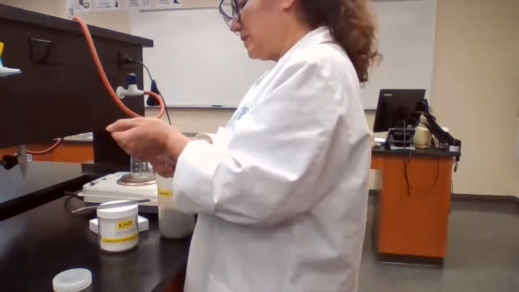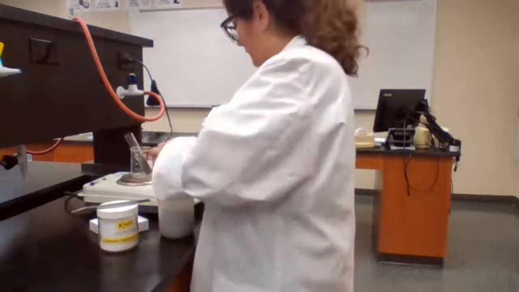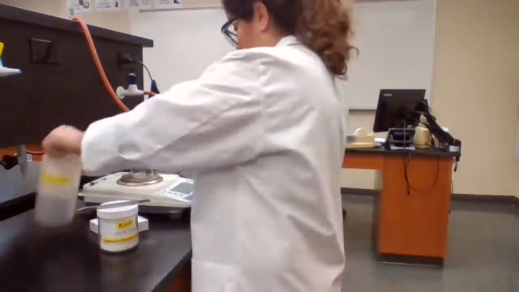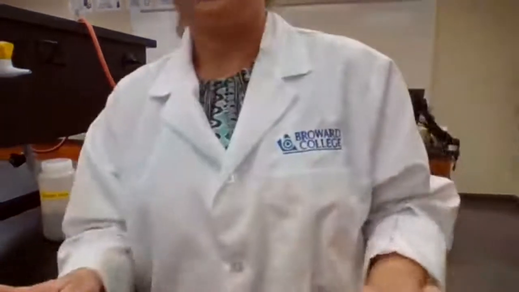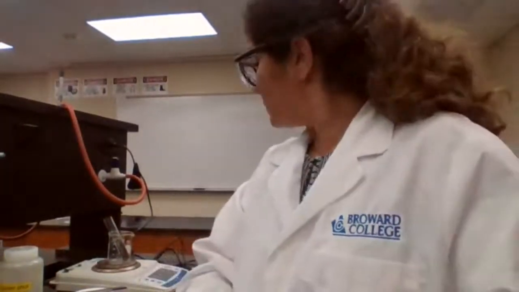Okay. Mass of the copper, 101.824. So I'm going to write here for you. Mass of copper equals 101.820 grams.